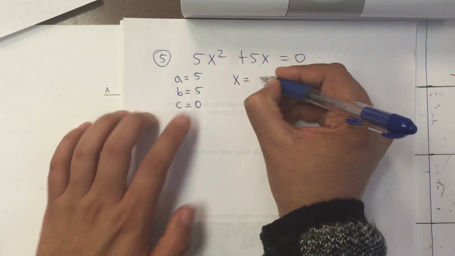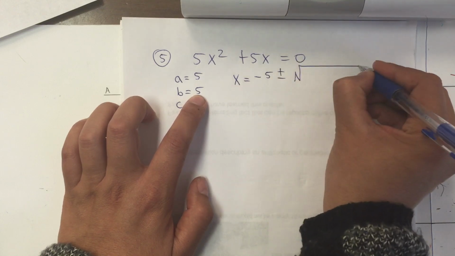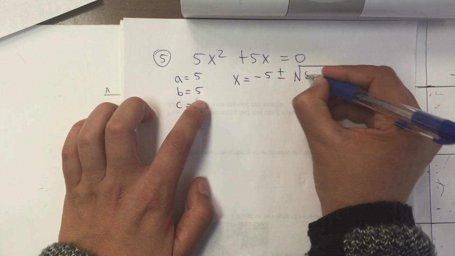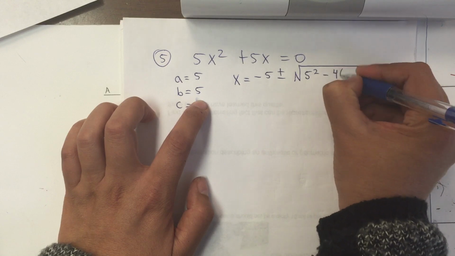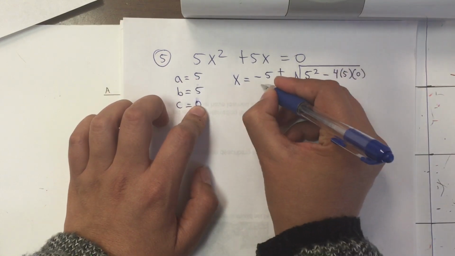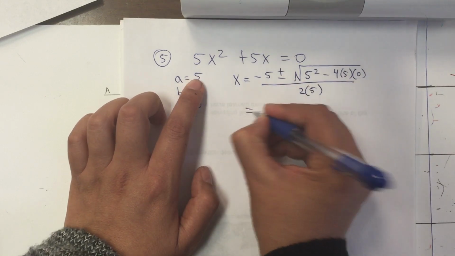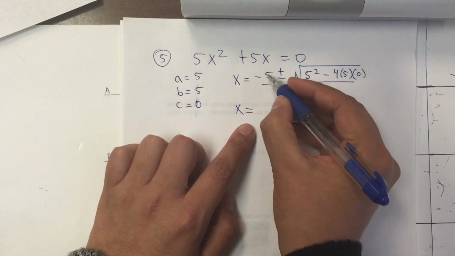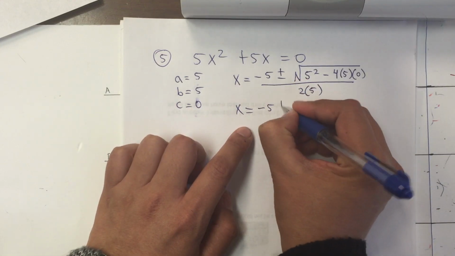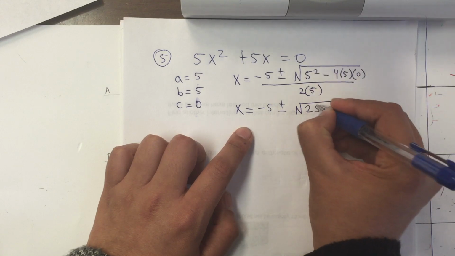So x is equal to negative b plus or minus the square root of b squared minus 4ac, all over 2a. Okay, so we bring down the negative 5 plus or minus the square root of 5 to the second power, which is 25.